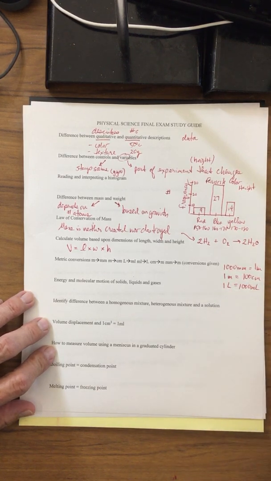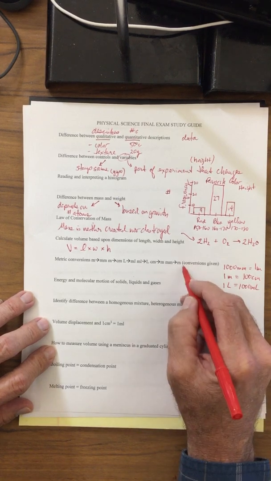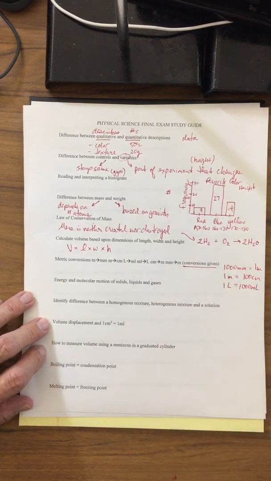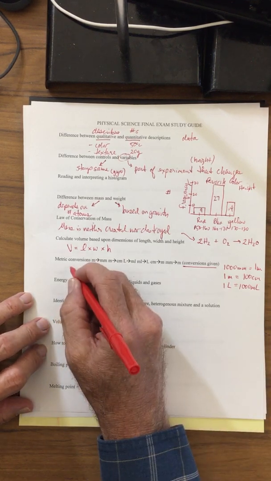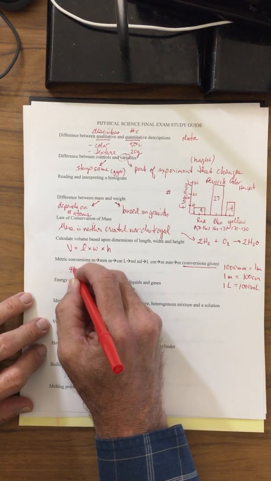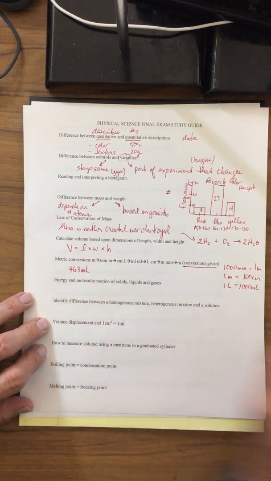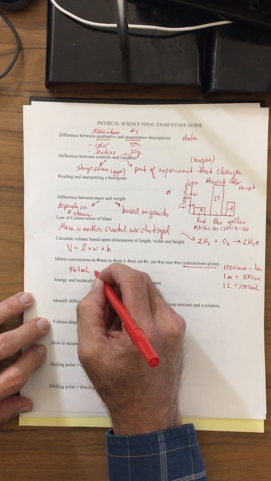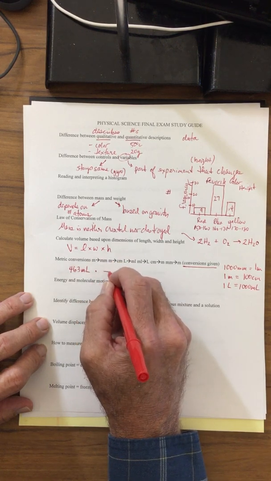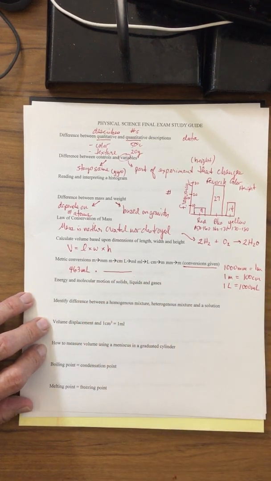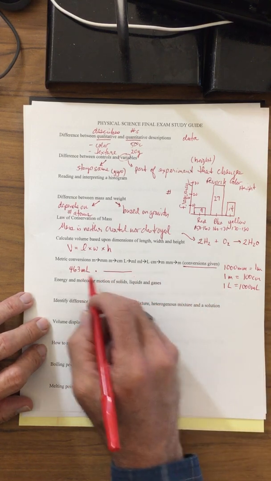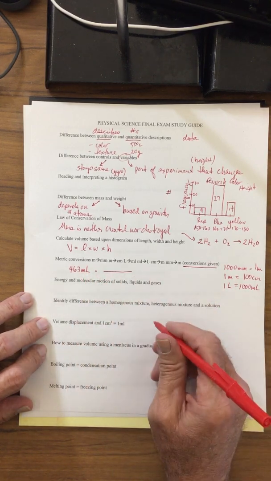So you're going to be given these conversions on the test. Conversions are given to you. The question is, can you convert them? So, for example, if you have 463 milliliters, how many liters do you have? Well, if you remember, the proper way to do this is to show your canceling of your units and the units that you're going into.